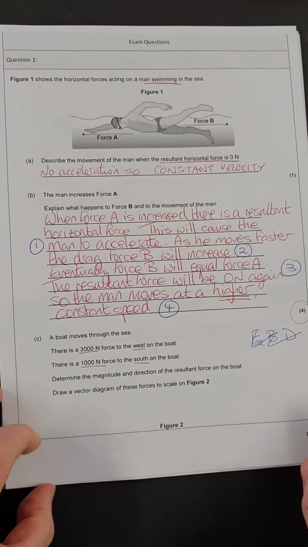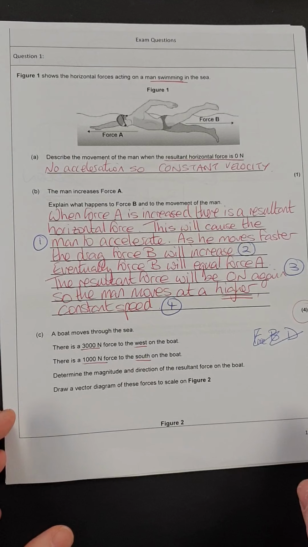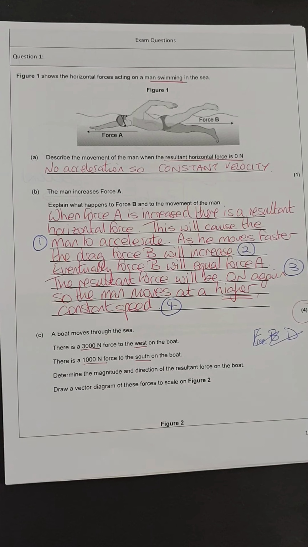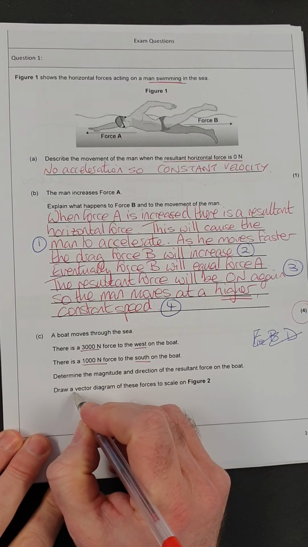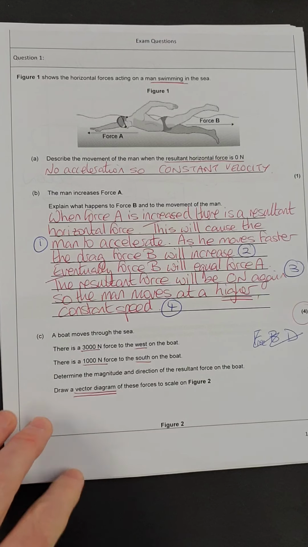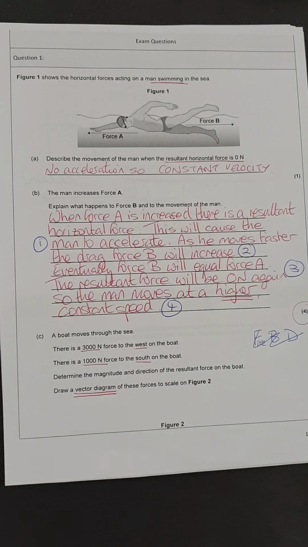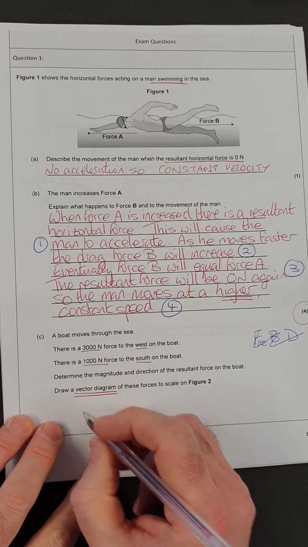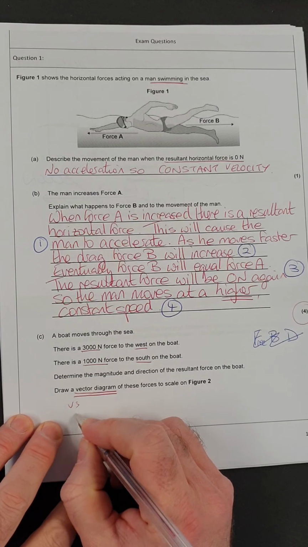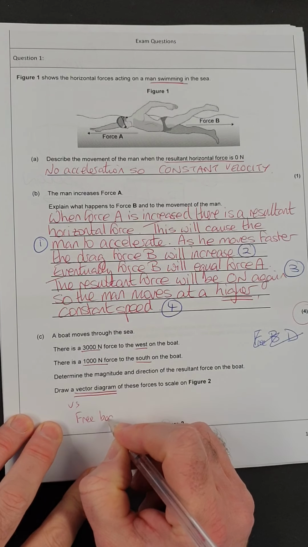Now, the next part of this question is probably the most difficult question for people to answer in the forces topic, and it's about what are called vector diagrams, working out what is the size of a resultant force. Now, it's important to know the difference between a vector diagram versus what we call a free body diagram.